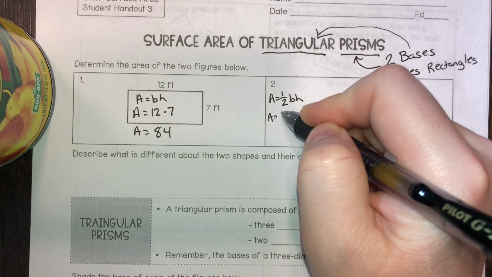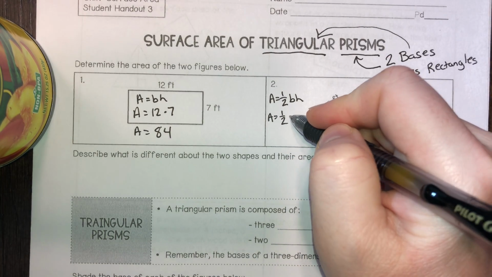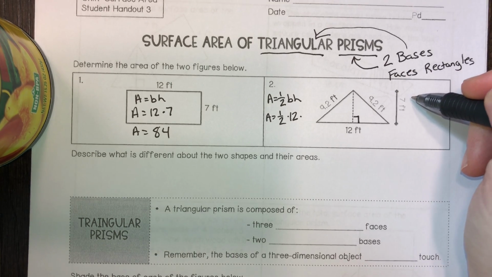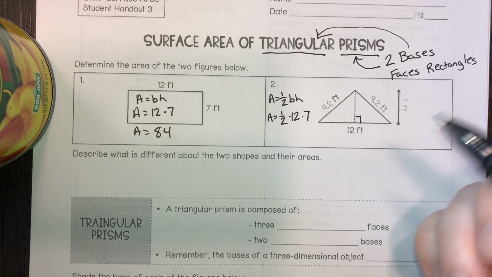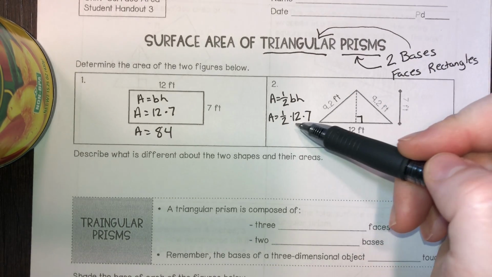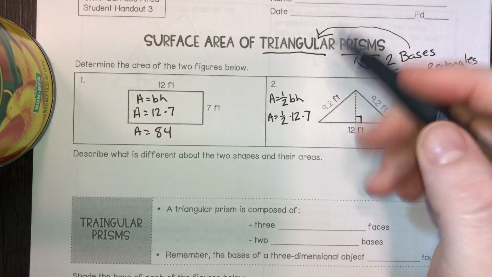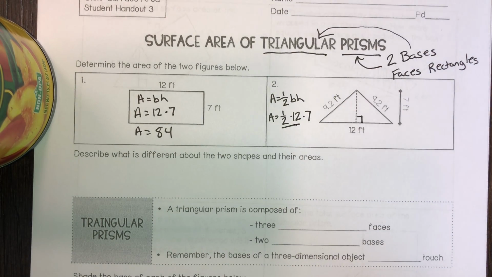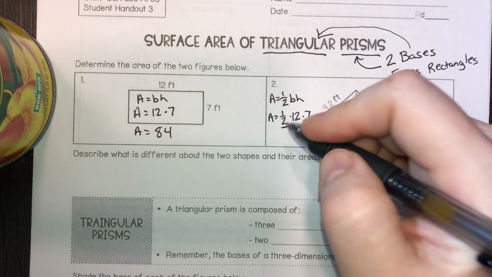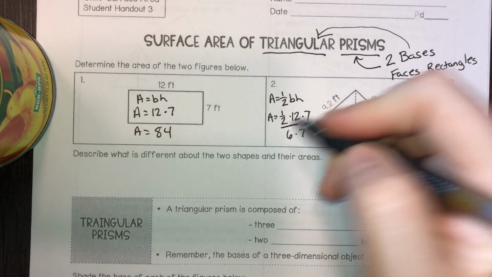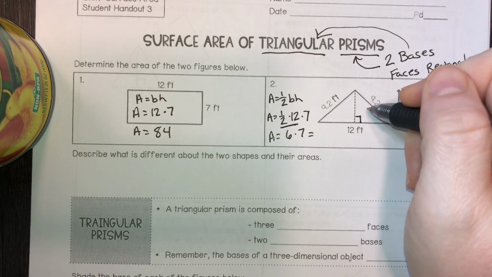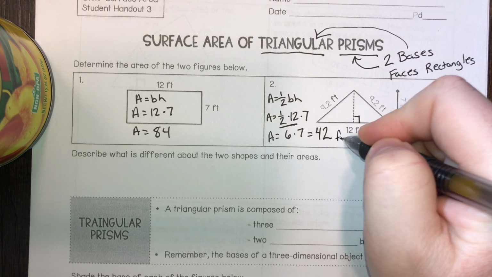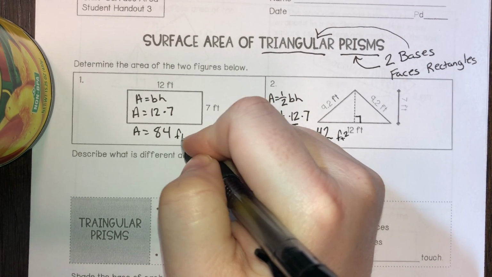So I'm going to have 1/2 of 12 times the height, which is actually 7. It's over here. Now you can either multiply 12 times 7 first, which we did over here, and then find half of it, or I like to just find half of one number if I can and then multiply from there. So half of 12 is 6, so 6 times 7. The area of this triangle is 42 square feet. I forgot to put over here, square feet.